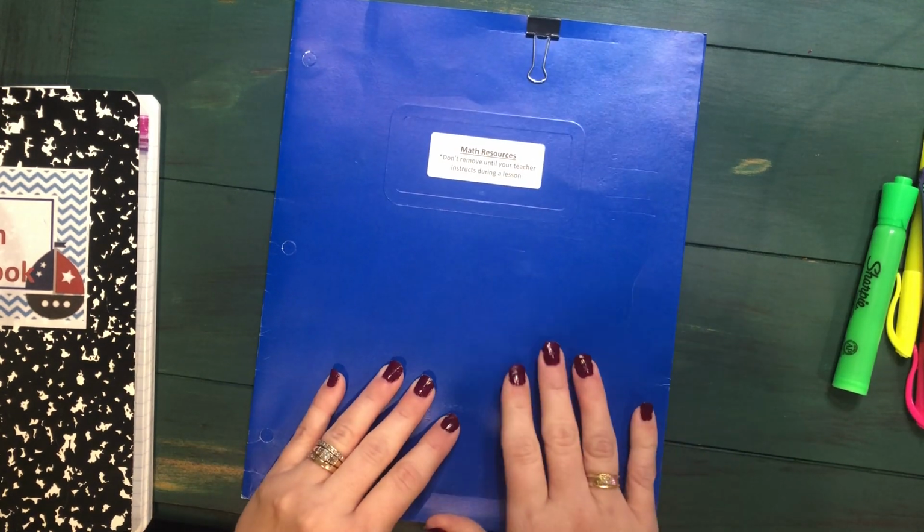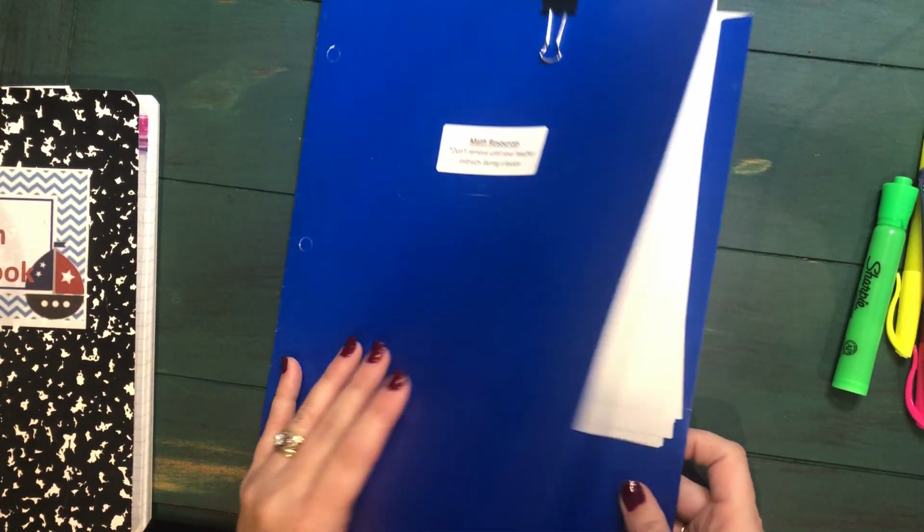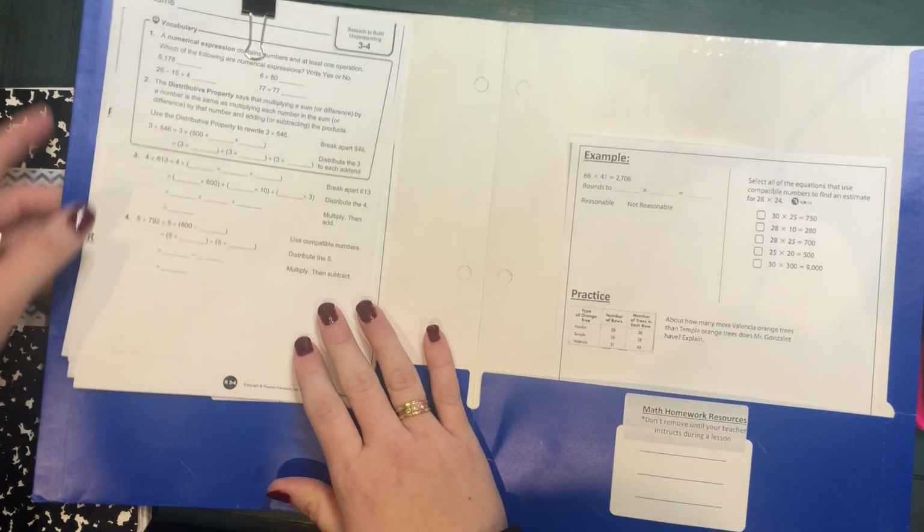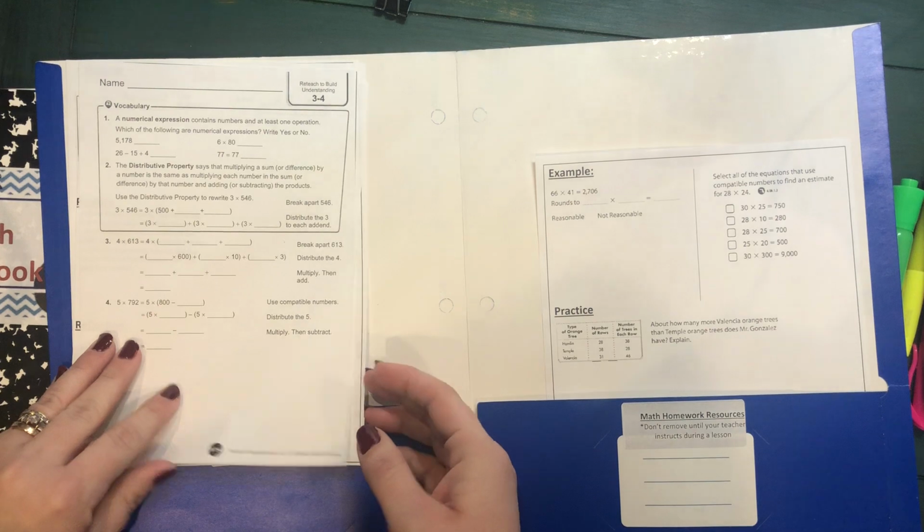Remember not to take out your blue resource folder from your anchor binder, but just go ahead and open it up. On the left-hand side, you're going to take off the black clip. Take out the next two teach pages.